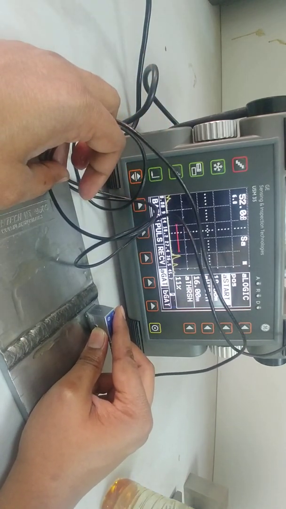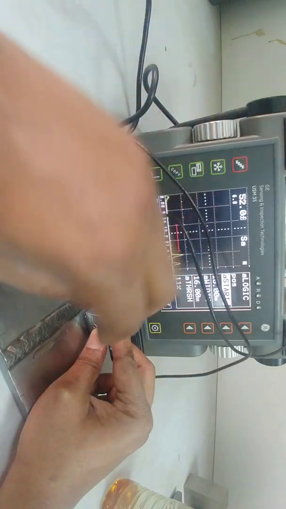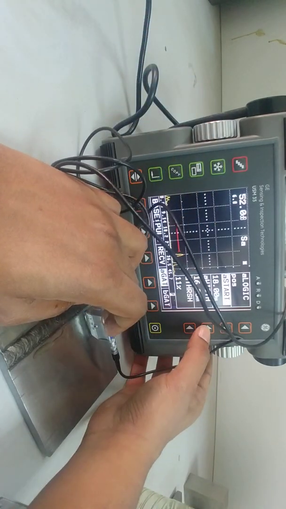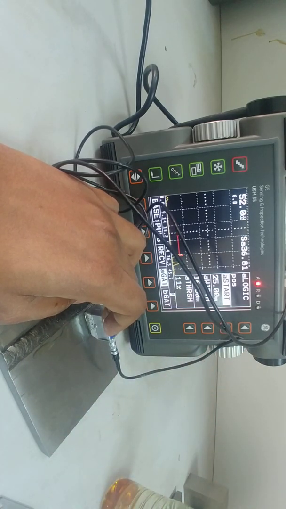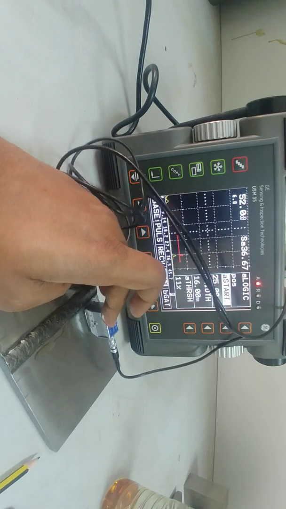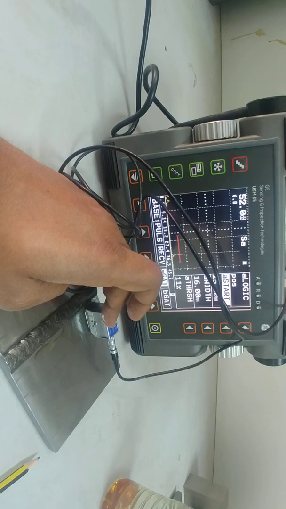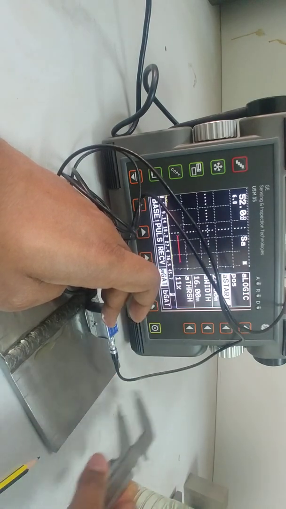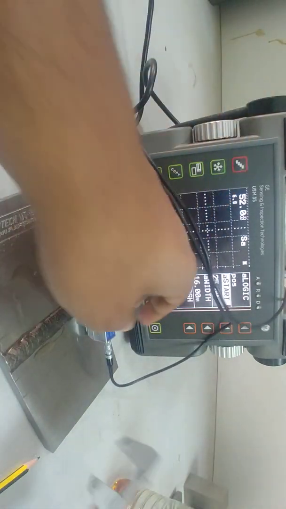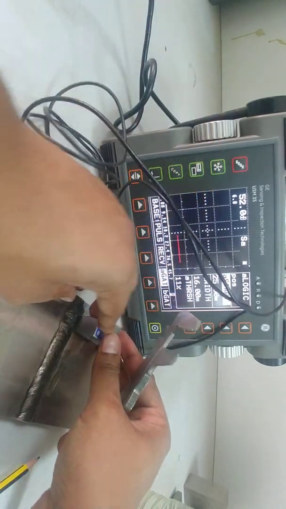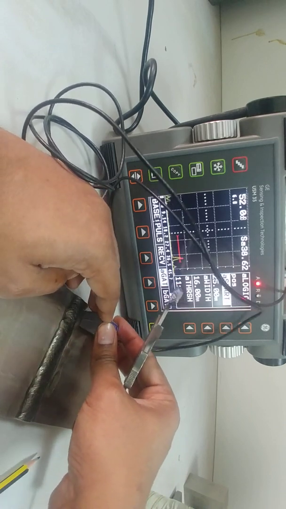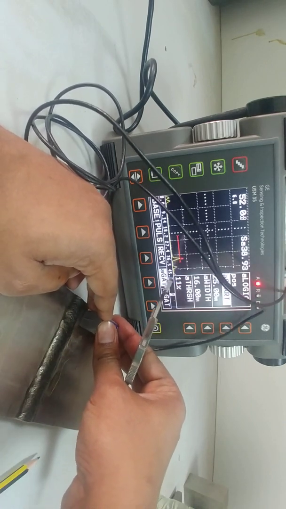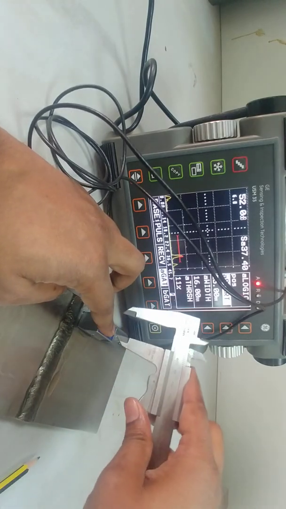You can see some defect over here. Yeah, this is a defect. So we got one more defect at 36.82. Starting point is something like, it's not easy to handle it. Let me just get again the same defect. Yes, yeah, this one is a defect.